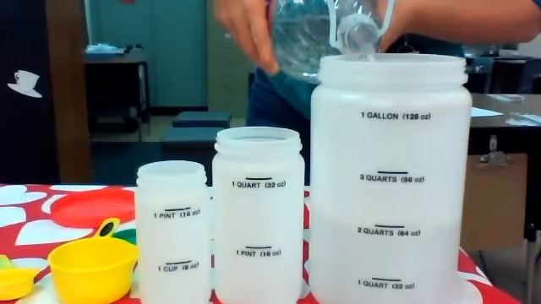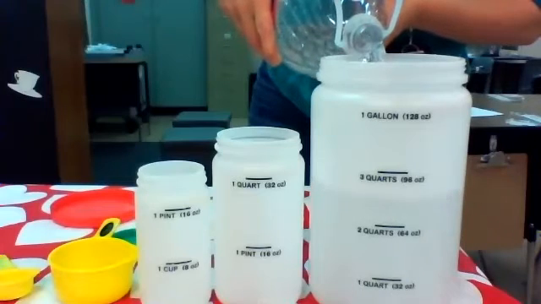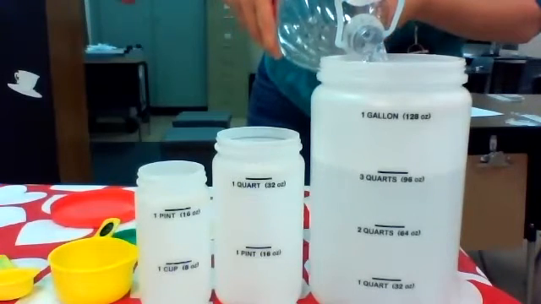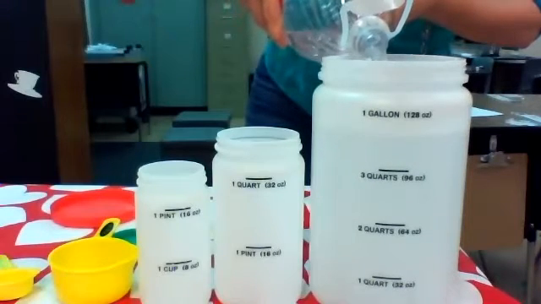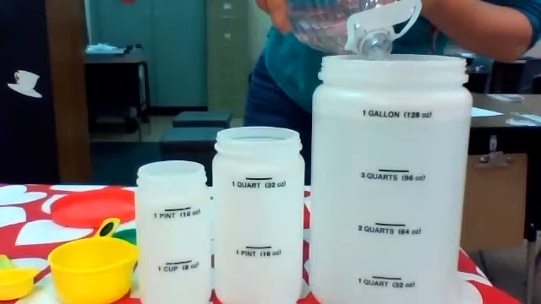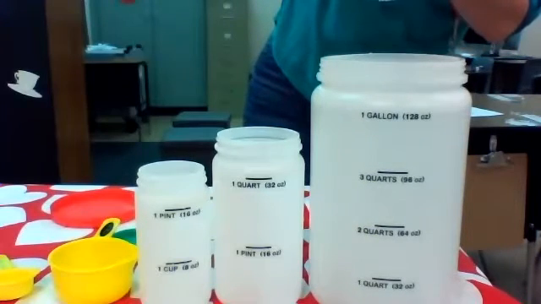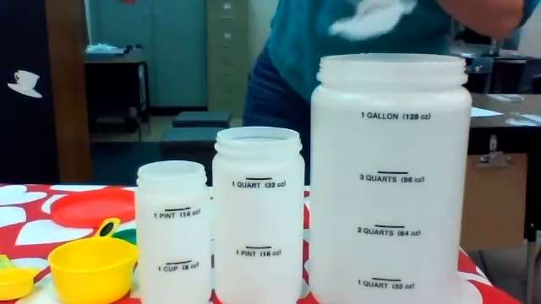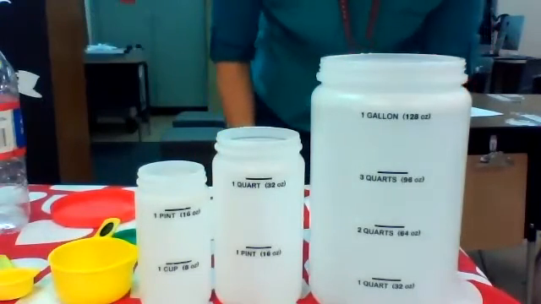Let's see here. I gotta keep it from sloshing. Slow and easy, slow and easy. We'll get it in there. Oh, yep, it's looking like it is going to fill it right up. That 1 gallon mark, look at that. Sure enough, they sold me a whole gallon of water. All right, so you see it filled it right up to the gallon mark.